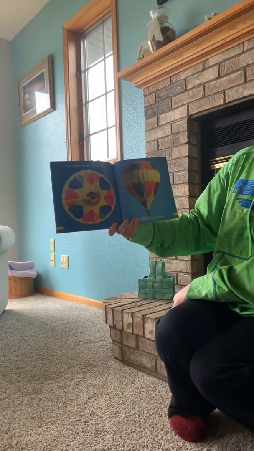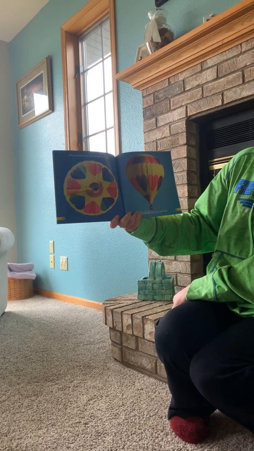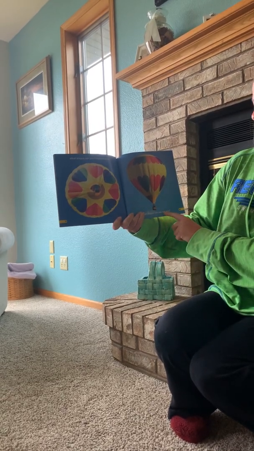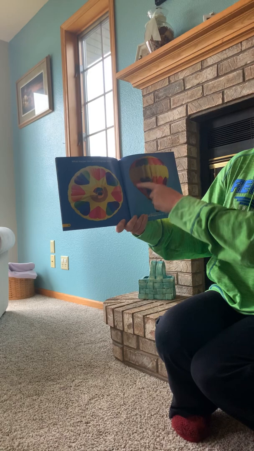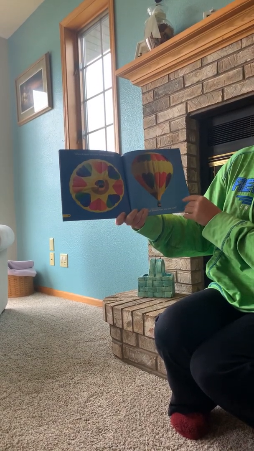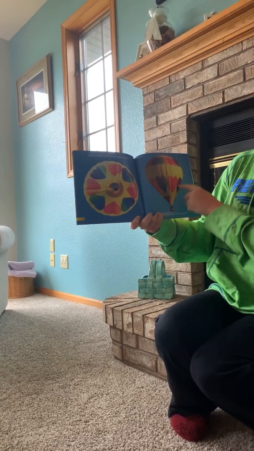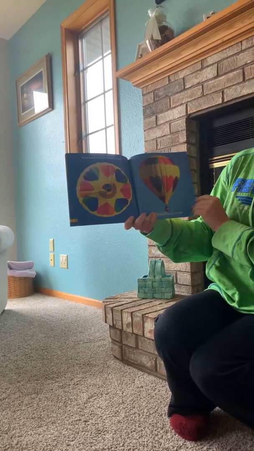What shape can you recognize here? What shape can you see now? So here I see a circle. Here I see almost like a cone shape.